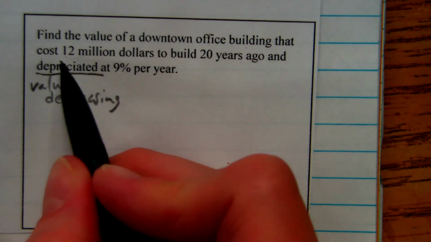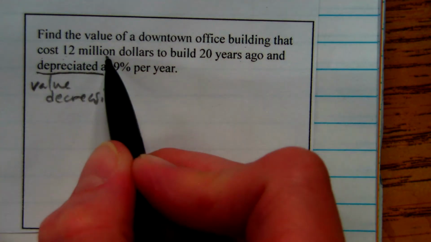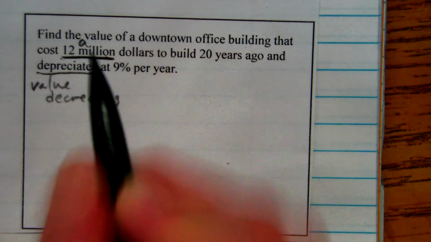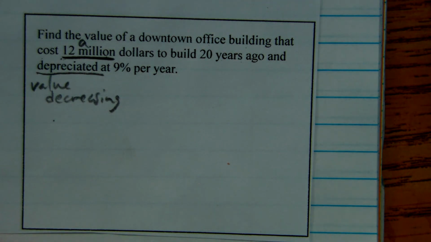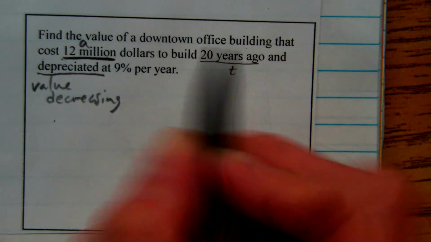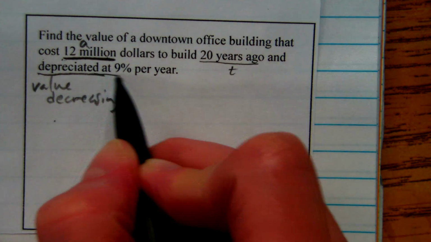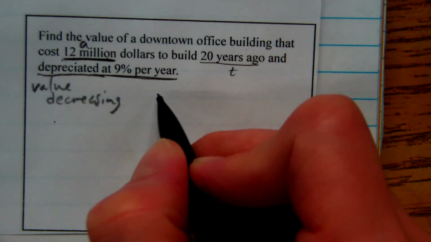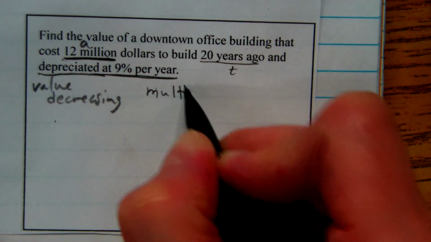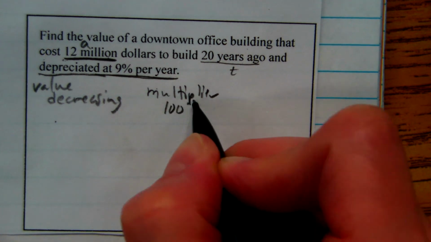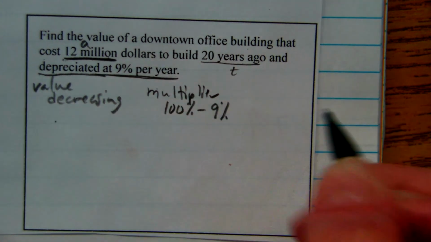So we are not going to write all the zeros out for the million. We're just going to use 12 as our starting value, and then we'll write million on our answer. As long as we remember to write million on our answer, we'll be okay. And then it was 20 years ago, so that's going to be our time here in a little bit. And then we're going to use 9% as our decrease. So we're going to take, for our multiplier, we're basically going to take 100% minus 9%. Let's think about that first.